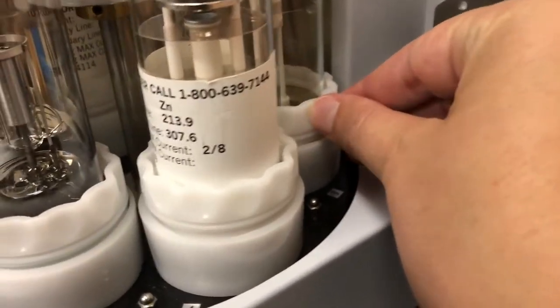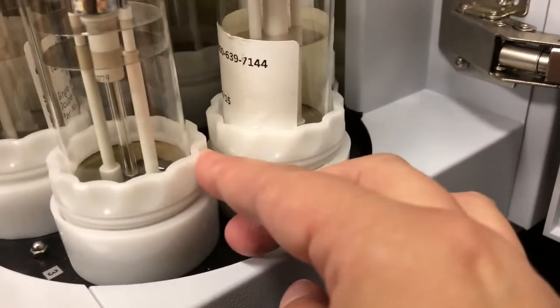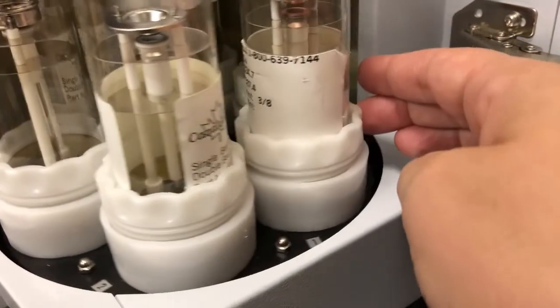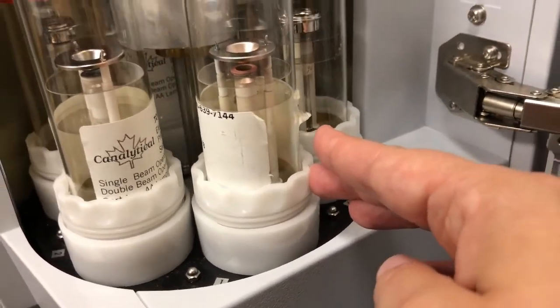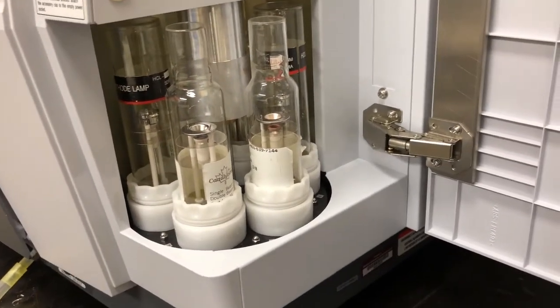If you look closer, you can see this one is for zinc, and we have various different ones depending on which element we're analyzing. And you can purchase these for pretty much all of the metals that we're going to be interested in.